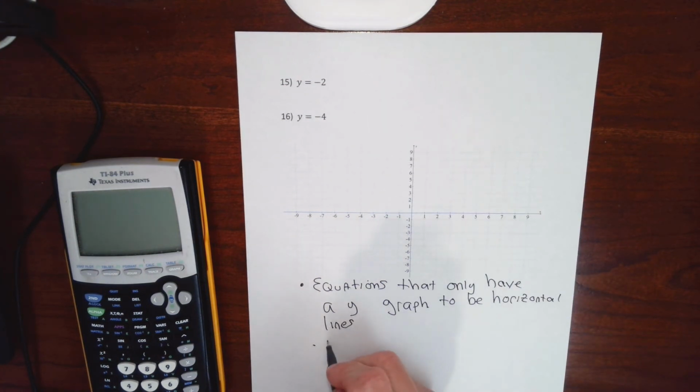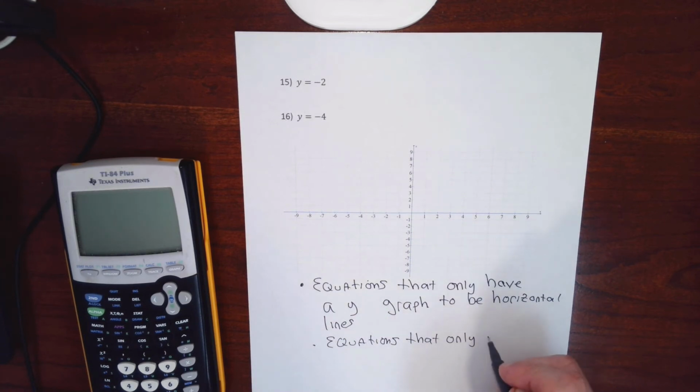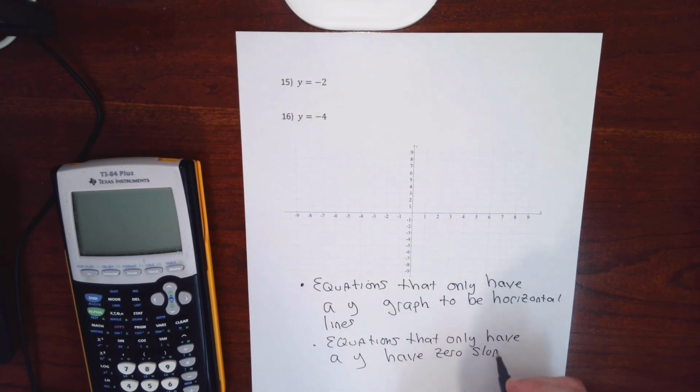And equations that only have a y have zero slope, or a slope of 0.